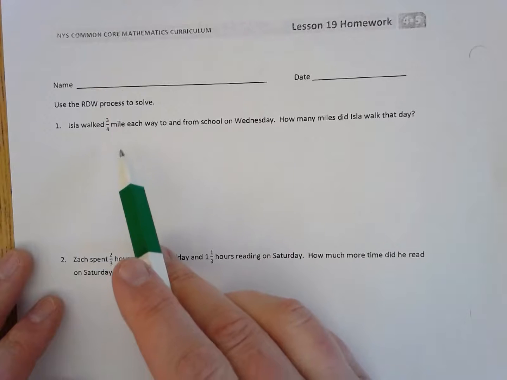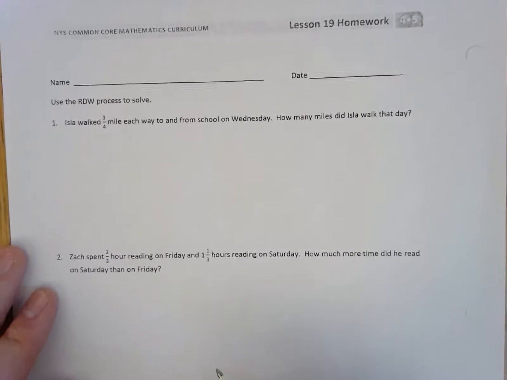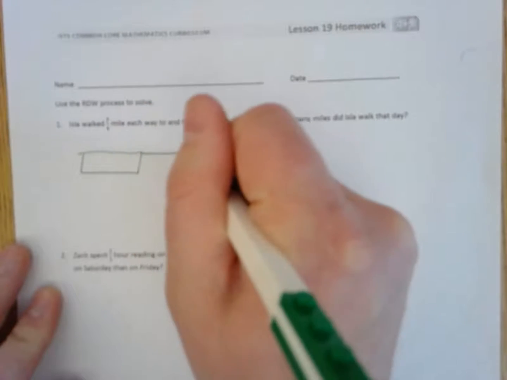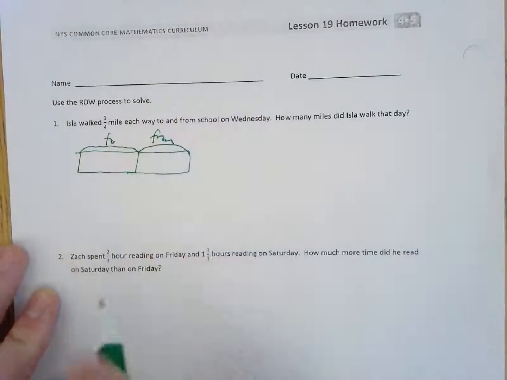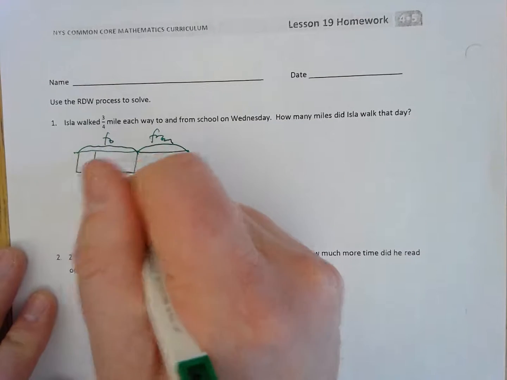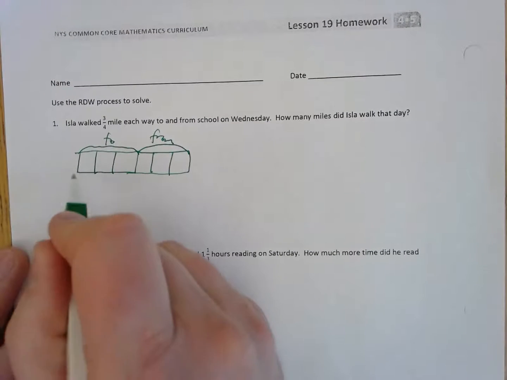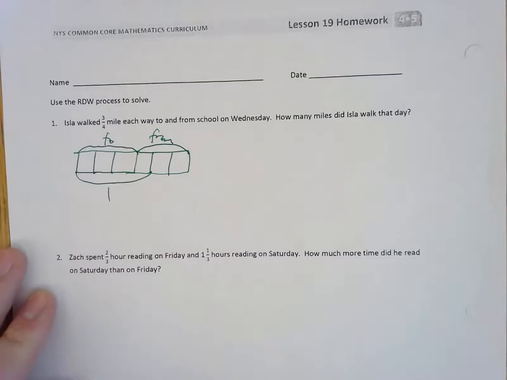Okay, so Isla walked 3/4 of a mile each way to and from school on Wednesday. How many miles did Isla walk that day? Okay, so what we're looking for in the picture here, so she walked the same distance to and from. So this is to, this is from, okay? It's 3/4 of a mile each way. So we're going to look at that as she walked 3 parts each way, okay? And now we're dealing with fourths, so we need 1, 2, 3, 4 to show our whole.